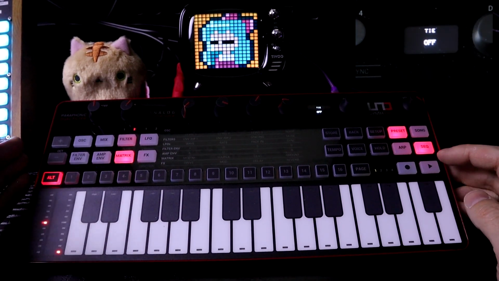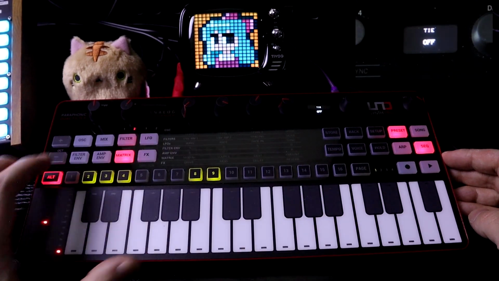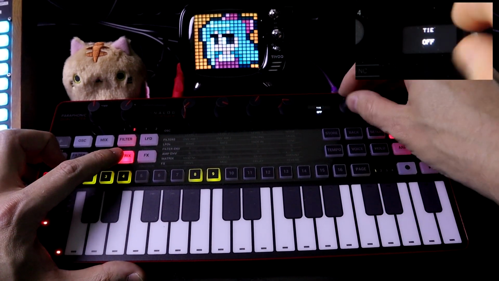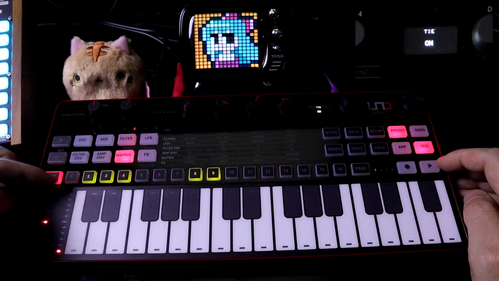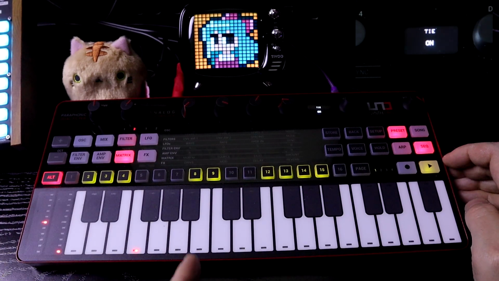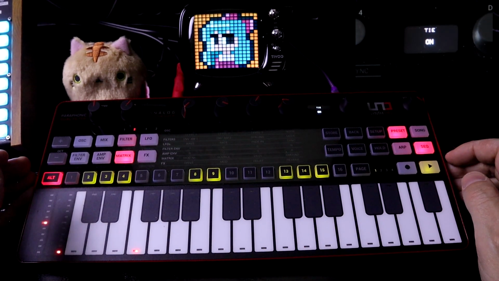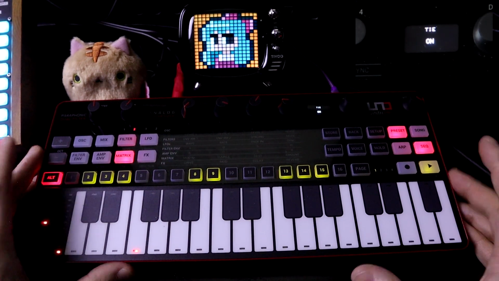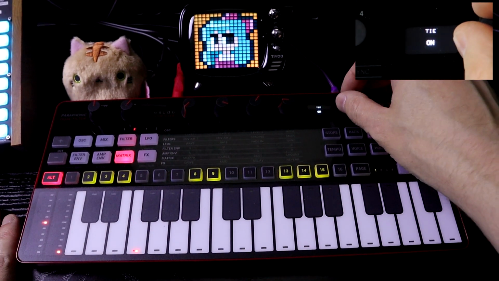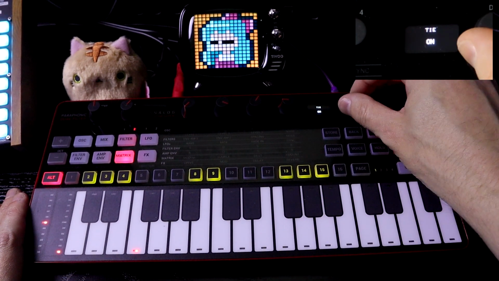Next we have tie. So I can tie notes. It's a secondary menu. I can enter into it, go back out. So tie on. Now you can hear the notes are together or tied. The keys are held down. Off, you hear that. And on, there we go. Off.